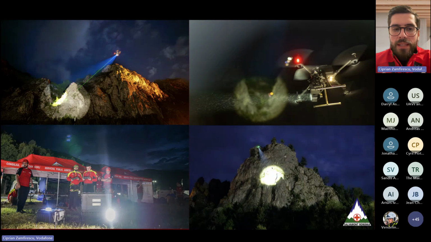Then we have a tethering station, which is able to offer unlimited power to the drone through a cable in order to flood the area where we have the dispatch center with light from another drone. We are using different type of drones. Some of them are under 900 grams, some of them are up to 9 kilos, and we also have heavy lifters of up to 30 kilos.